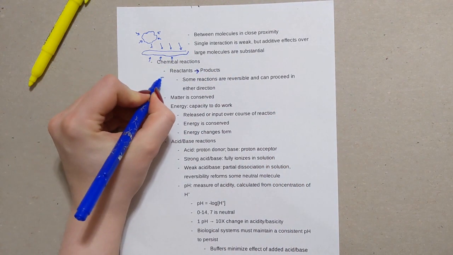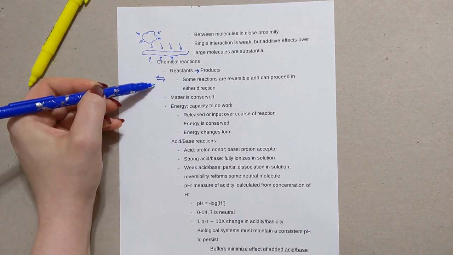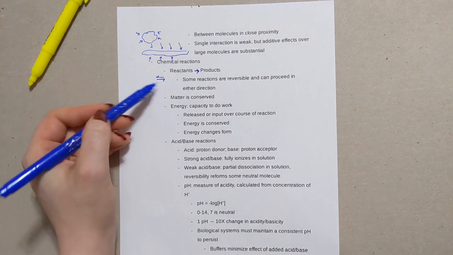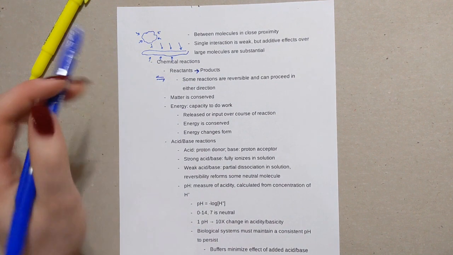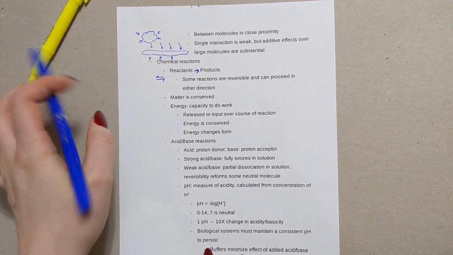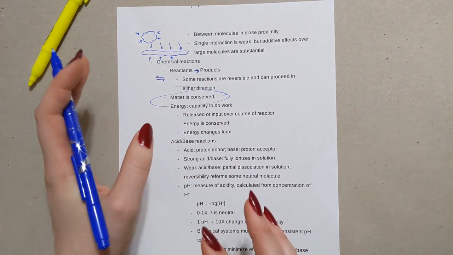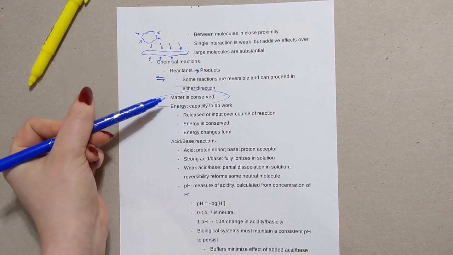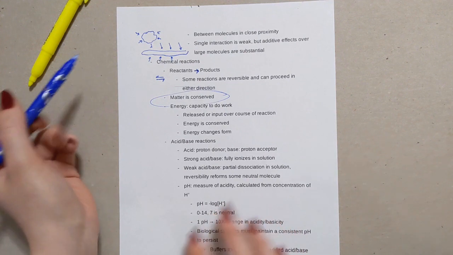But sometimes you'll see your reaction denoted like this, with either the top arrow or the small arrow a little bit bigger or smaller. And this is just saying that your reaction is reversible, so it can proceed in either direction. The big takeaway with chemical reactions is that matter is conserved. The amount of matter is going to stay the same. Things aren't just going to spontaneously appear or disappear. It all has to come from somewhere ultimately.